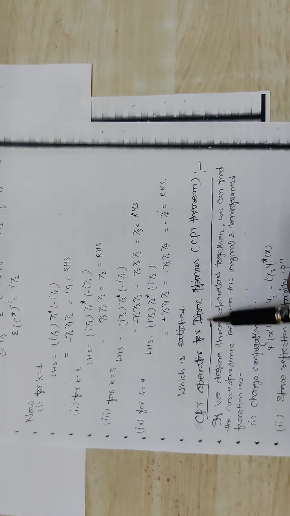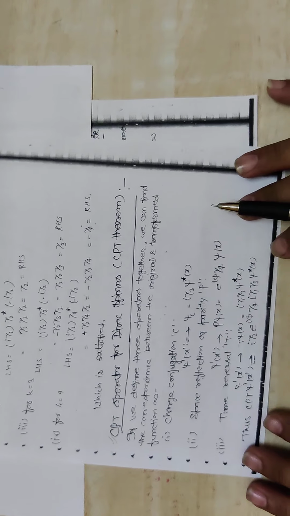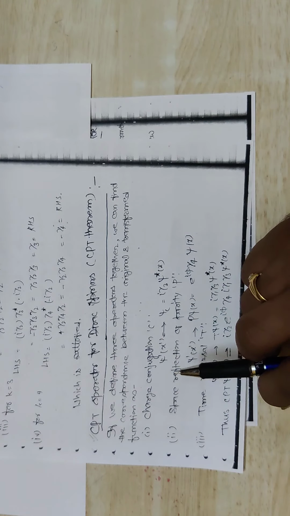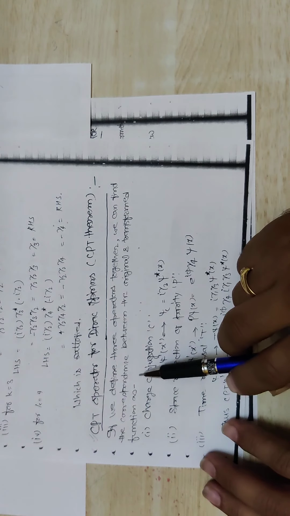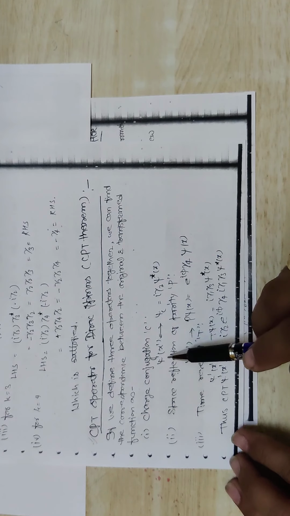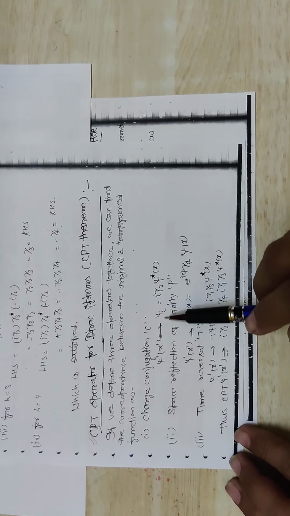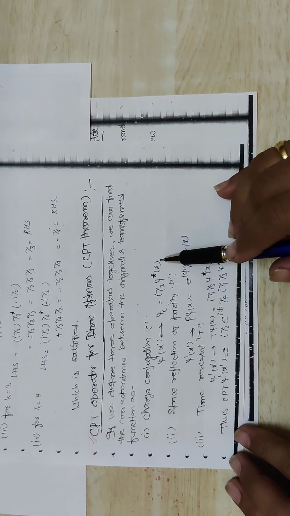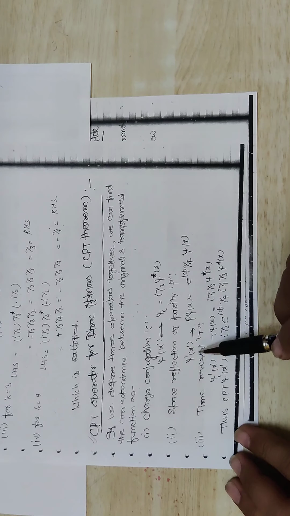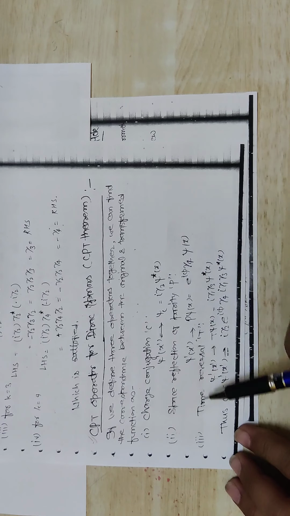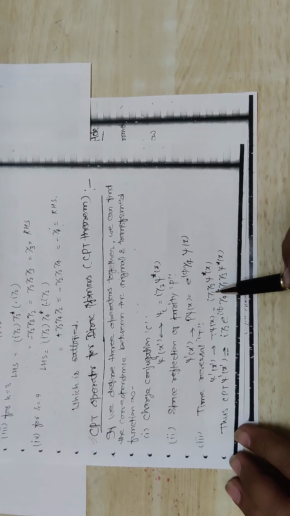Now the CPT operators for Dirac spinors, that is called the Dirac CPT theorem. If we define three operators together, we can find the correspondence between the original and transformed function. Charge conjugation: C psi dash, that is psi C, equals iota gamma 2 psi star x. Space reflection or parity is defined as psi dash equals P psi x equals exponential iota phi gamma 4, and the time reversal T is defined as psi dash equals T psi x equals iota gamma 1 gamma 3 psi star x.